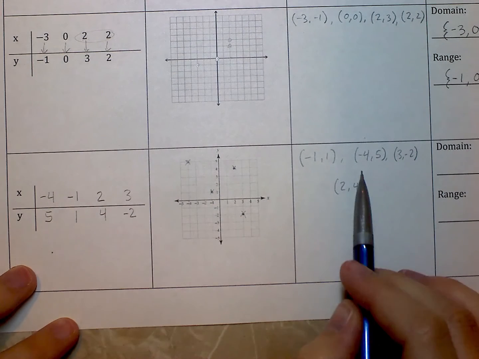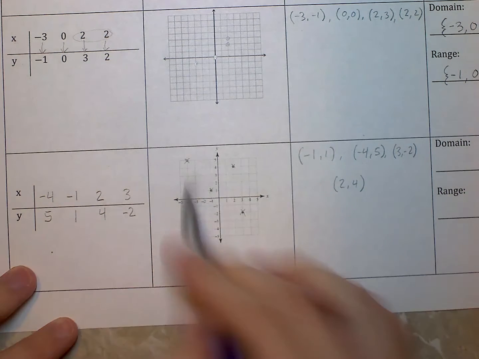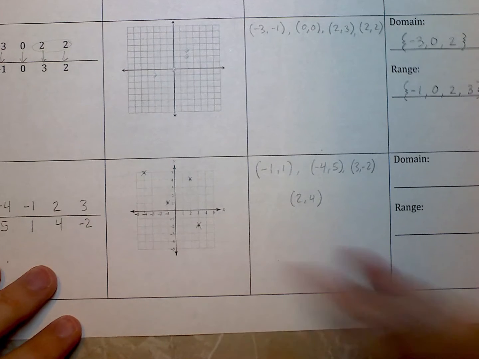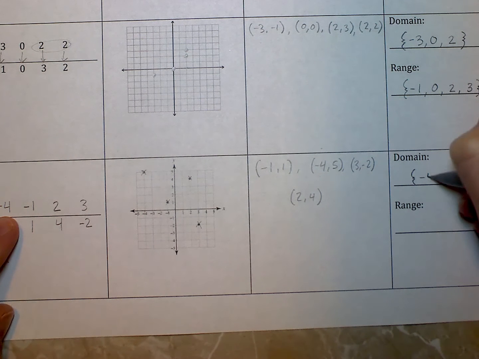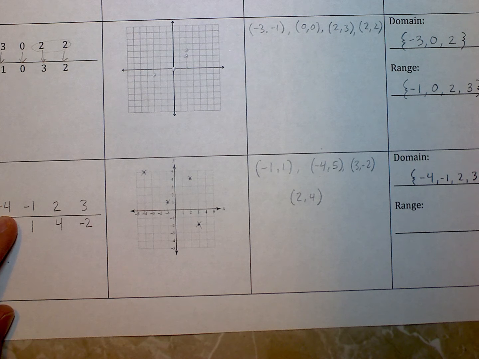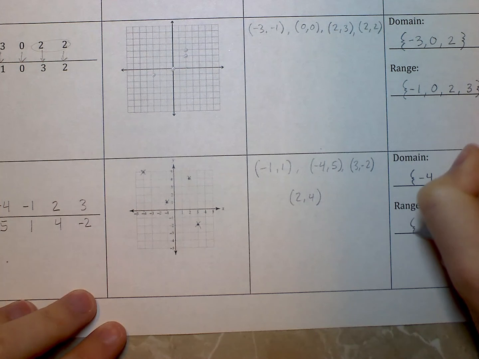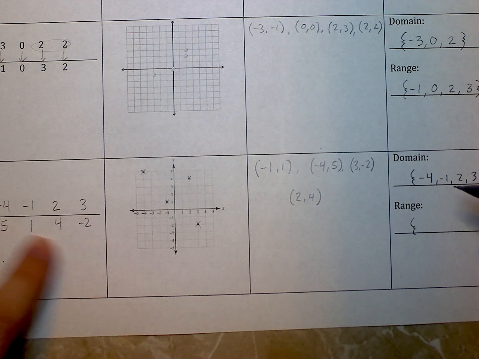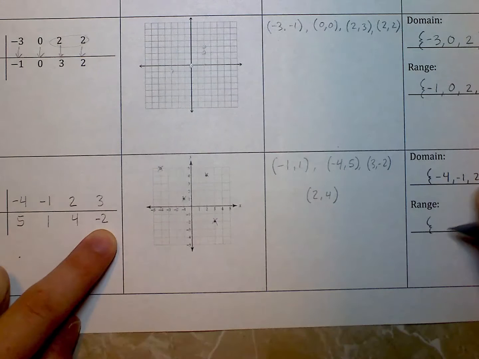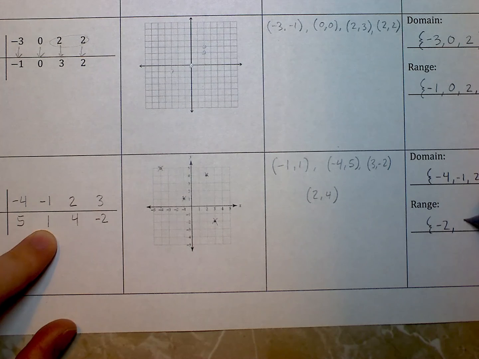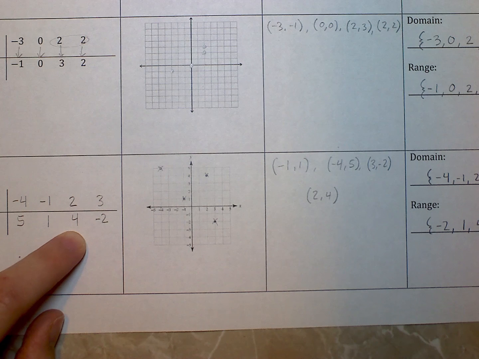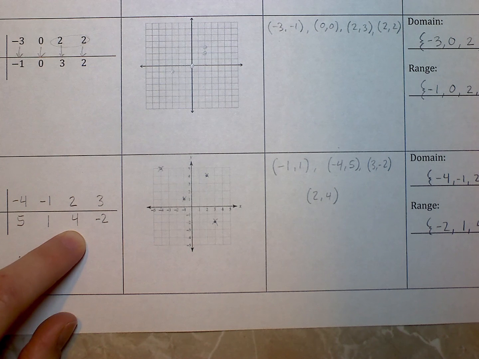Okay. With ordered pairs, order doesn't matter. With graphs, obviously the points go where they go. And then domain and range, again, the order does matter. The table makes it easy for the domain. And then the range, let's see, we got to go in order. So negatives first, right? And then there's no 0, so 1, then 4, then 5.